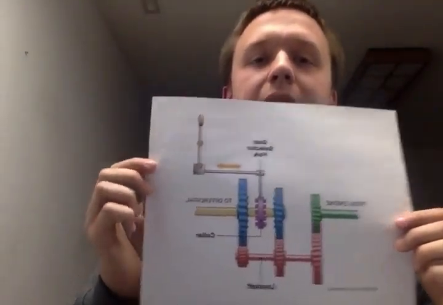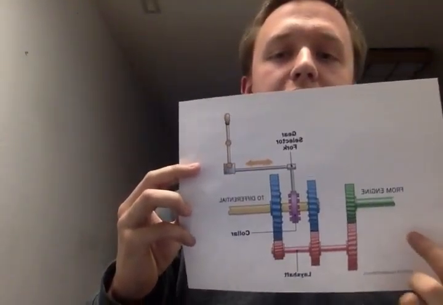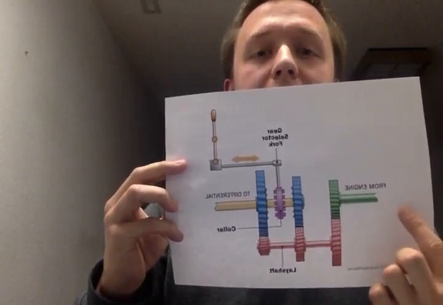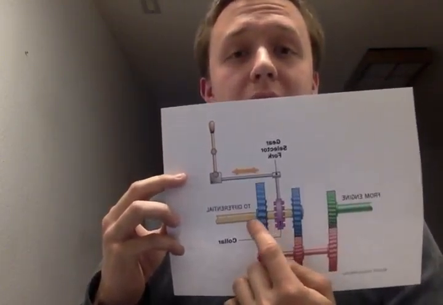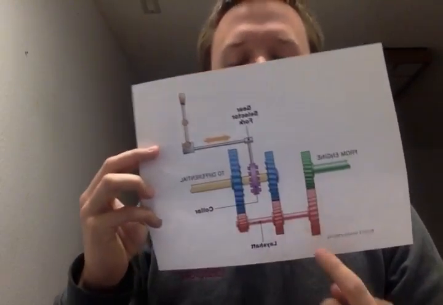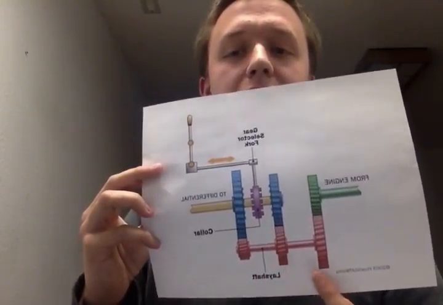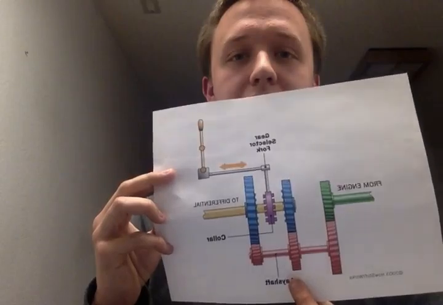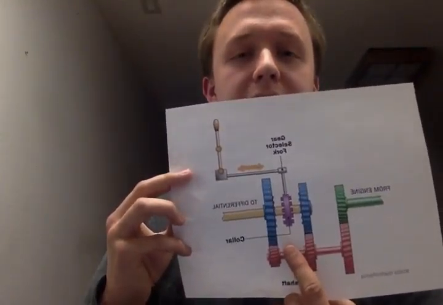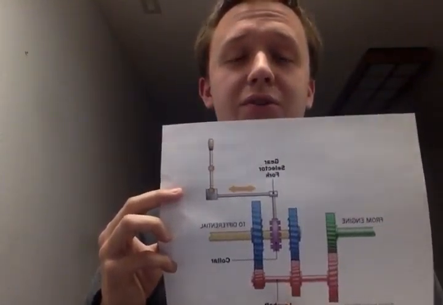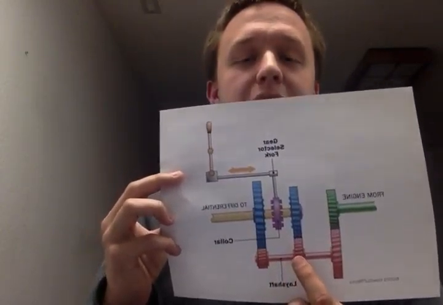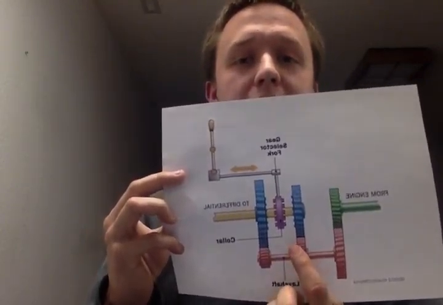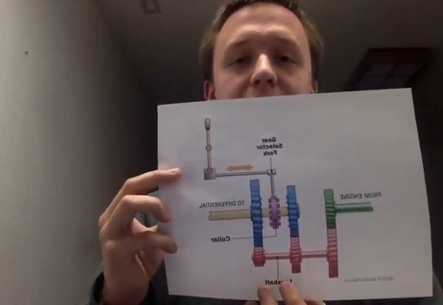Now, there are four major components of a manual transmission. I'll use this diagram to show them. The first is the input shaft, which delivers power from the engine. Next, there is the output shaft, which delivers the power to the wheels. And between them is the lay shaft, which has different gears on it for selecting different gear ratios between it and the output shaft. Finally, there is the clutch, which is an extra pedal which allows for the lay shaft gears to remove themselves from the output shaft when changing gears.